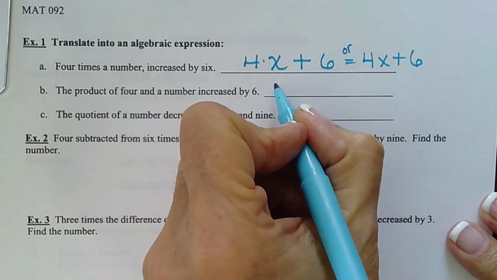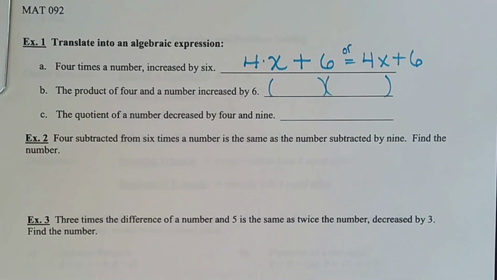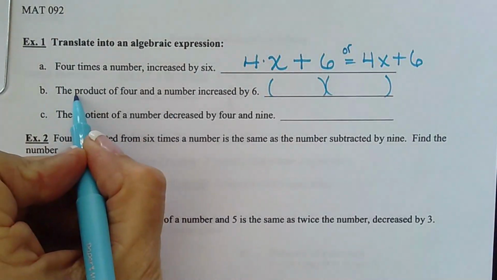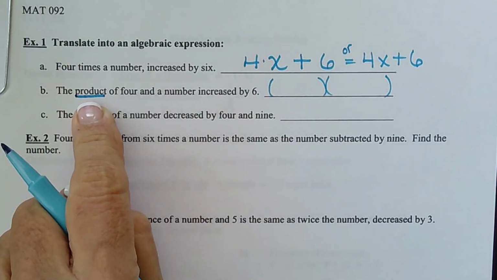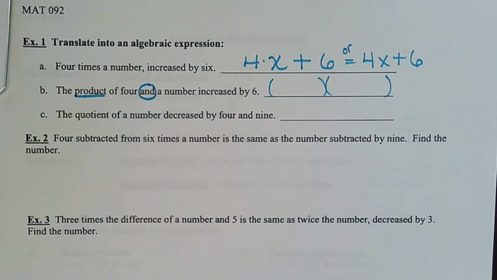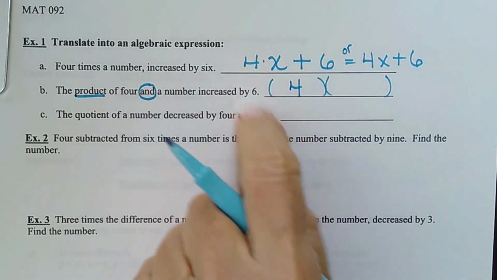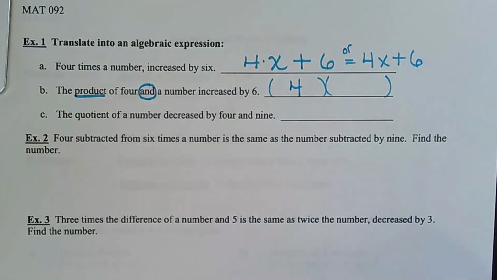Product. Ooh, we know from our translations, the minute we see product, we do 2 parentheses. Sometimes one or both of the parentheses will be dropped off, but that's there in case we need them. And then we learned, because this is one of the key operation words, we have to look for the word and to know what goes in the first parenthesis and what goes in the second parenthesis. So the first parenthesis is just going to be 4. So in your head you should be going, okay, I can drop that one off. Don't need parentheses around a single term.